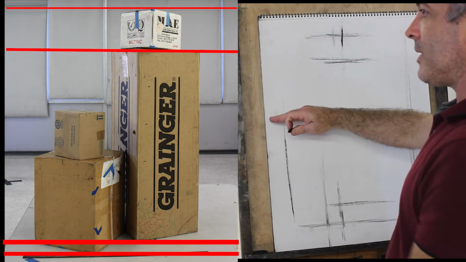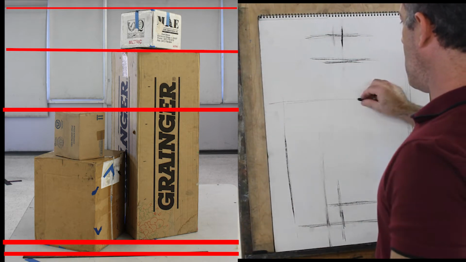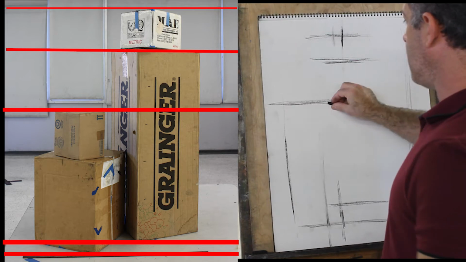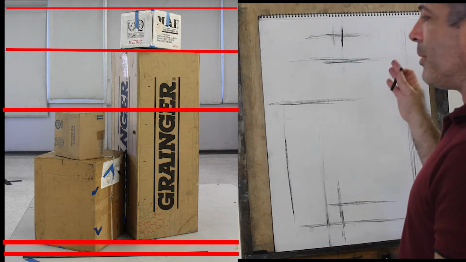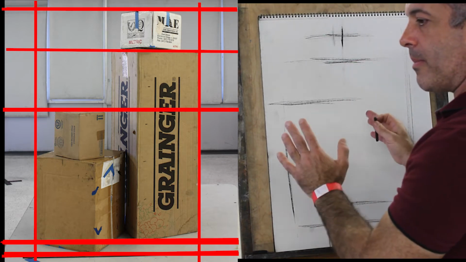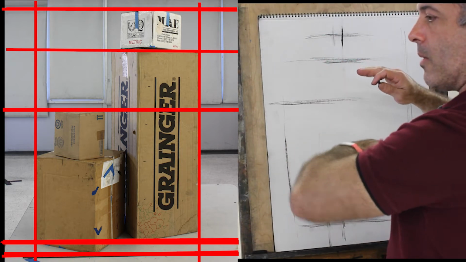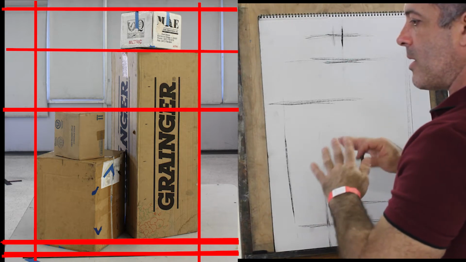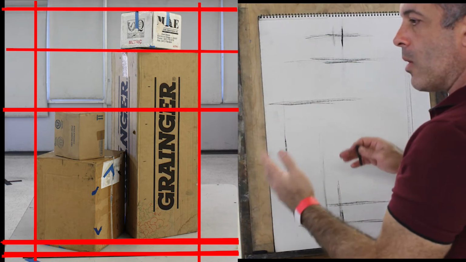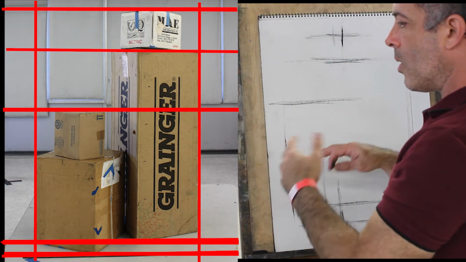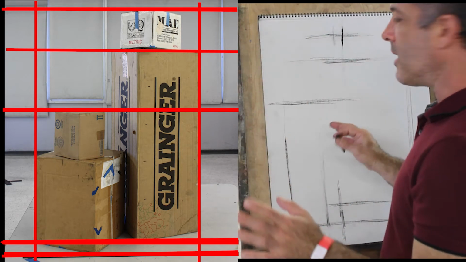Now, as I move to the left, I see that the other small box is a little bit lower, right? It's about this height compared to the top of the Granger box. All I'm doing here is building like a simple grid. I am not trying to draw the boxes. All I'm trying to do is draw where they're going to go, right? And this is a system that you can apply to any subject matter. It doesn't matter whether you're drawing an object that's geometric or an organic object, a person, or a bunch of different objects in a room. If you keep this same system, it'll work for anything that you want to draw.